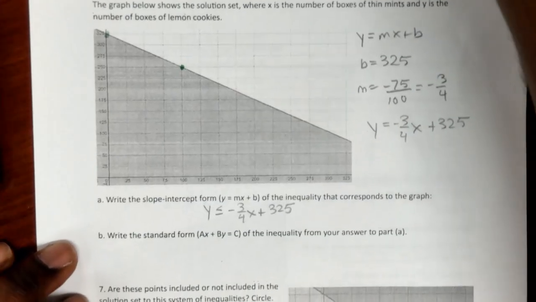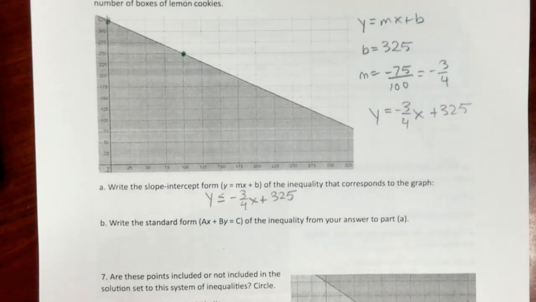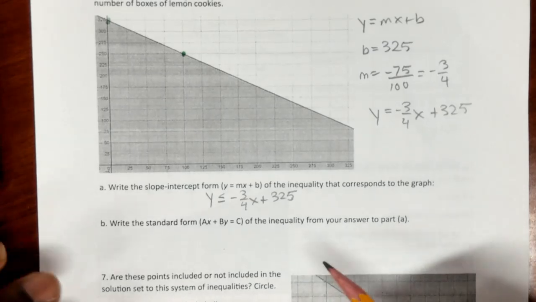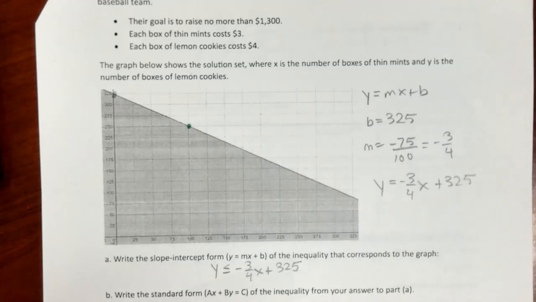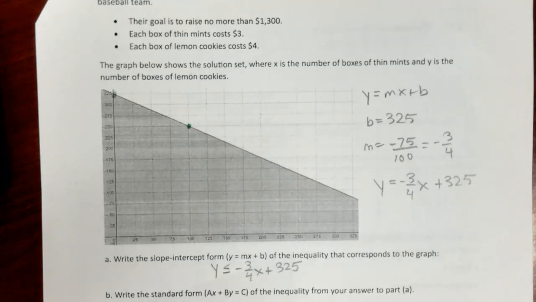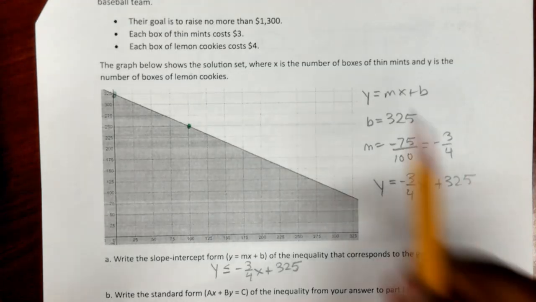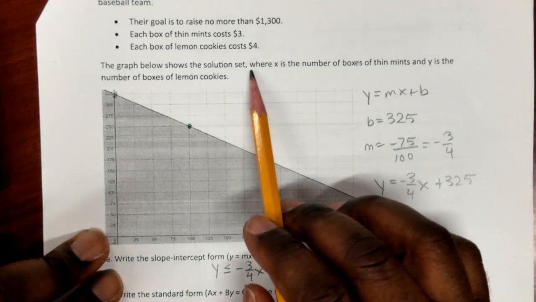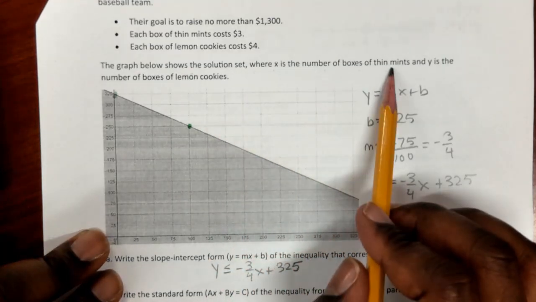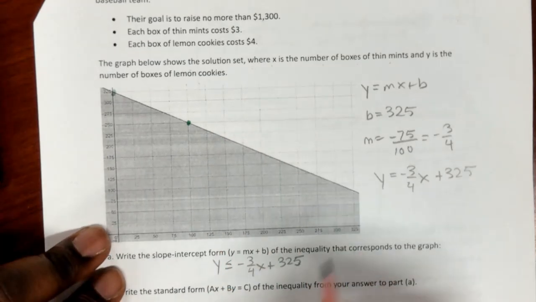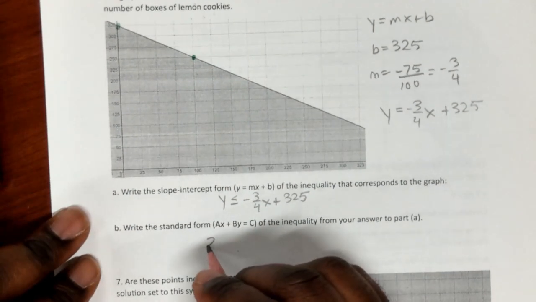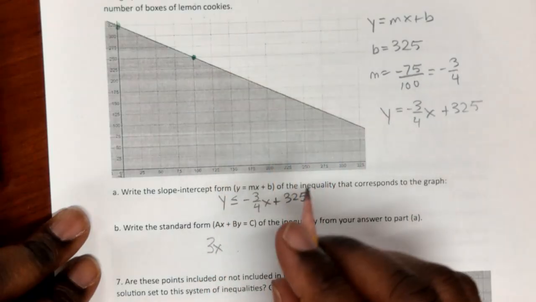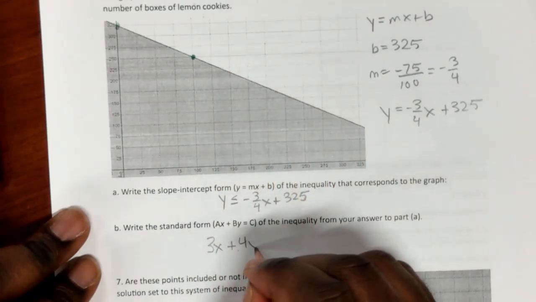All right. Now, part B says write the standard form of the inequality from your answer from part A. Standard form is pretty easy because all you have to do is read what you have up here. So you've got Thin Mints, just 3. Each box of lemon cakes is 4. Let's make sure we know which variable goes with which, where x is the number of Thin Mints and y is the number of boxes of lemon cakes. So we got $3 Thin Mints, which is x. So it's going to be 3x plus the lemon cake, so that's going to be 4y.